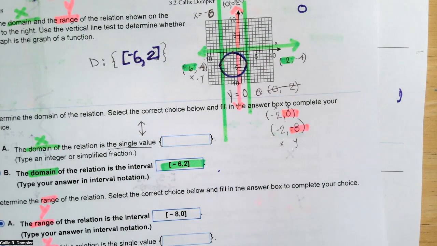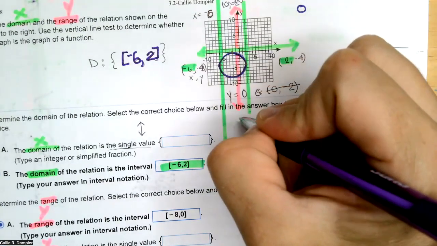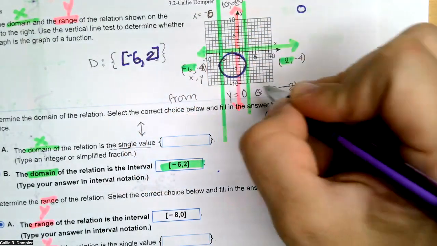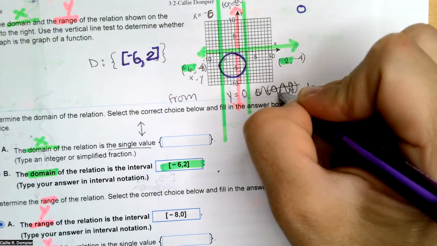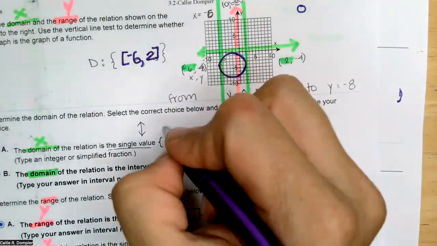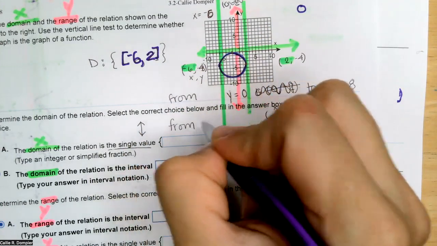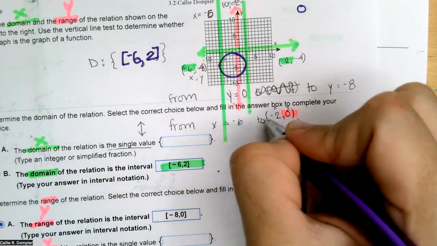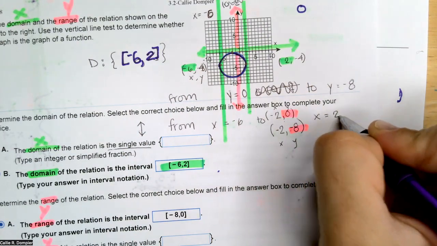Okay, so the furthest it goes is from y equals 0 to y equals negative 8, right? And then our x's go from x equals negative 6 to x equals 2.